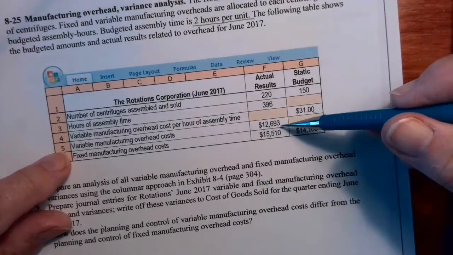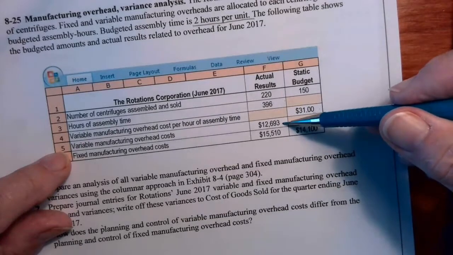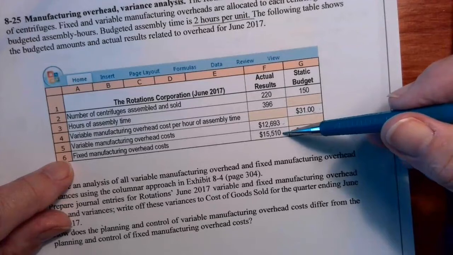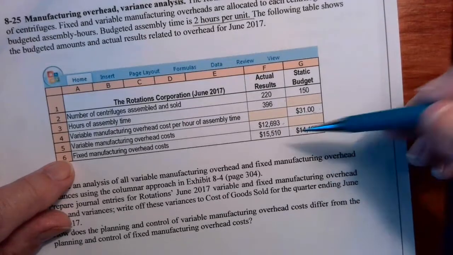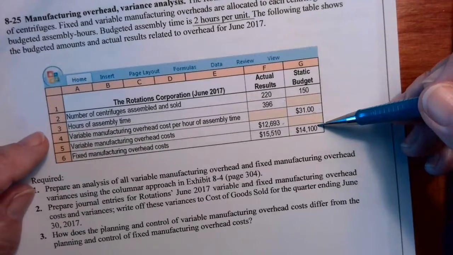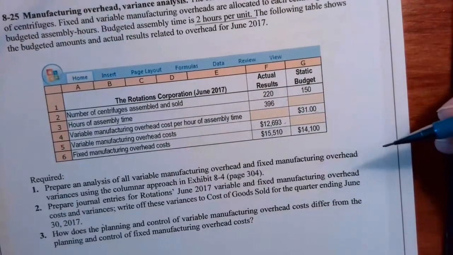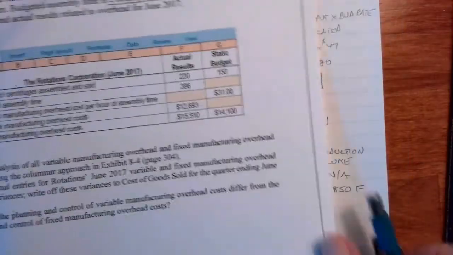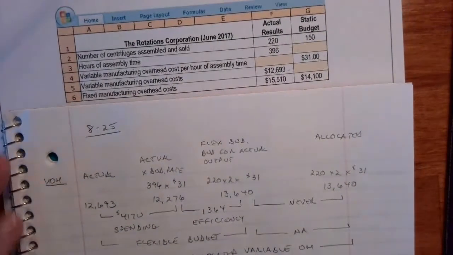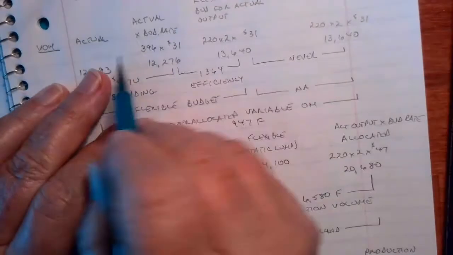Actual variable manufacturing overhead costs were 12,693. So that's our actual. And fixed manufacturing overhead cost was 15,510 actual, and there's the budget for 14,100. And I think what I did here was I did variable and fixed for the variances. So let's look at those. It's a little tricky, but so here's the headings.